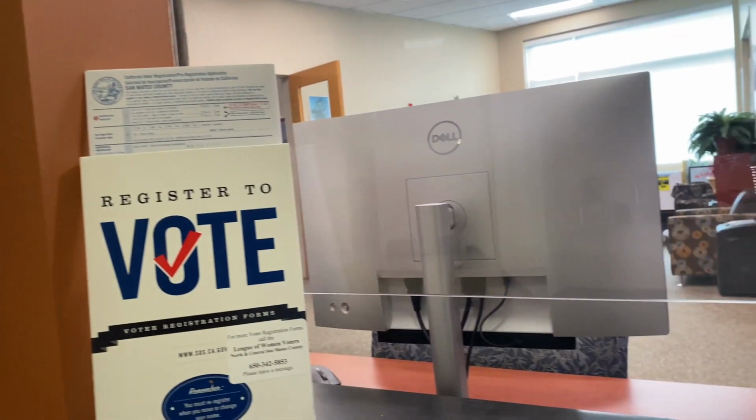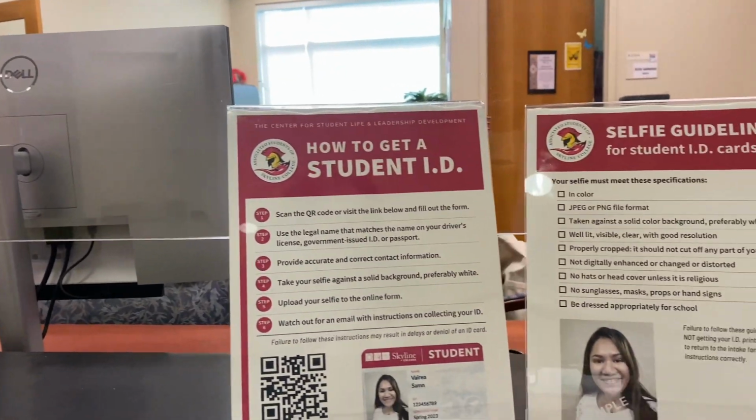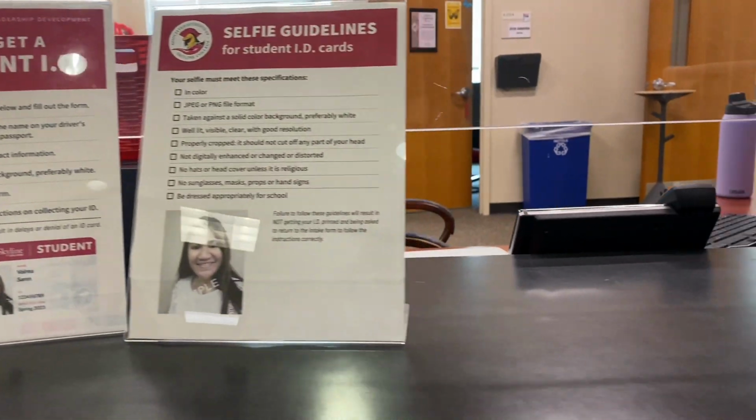At the center of student life, you can ask some questions, get your student ID, get some free snacks, and more.